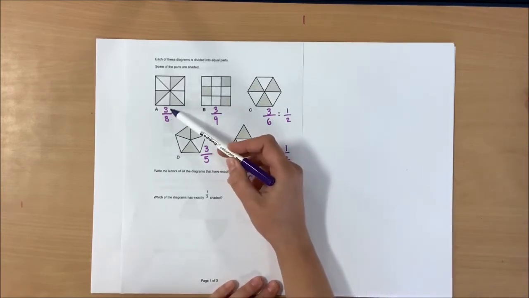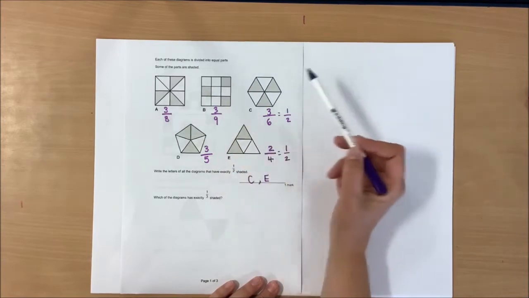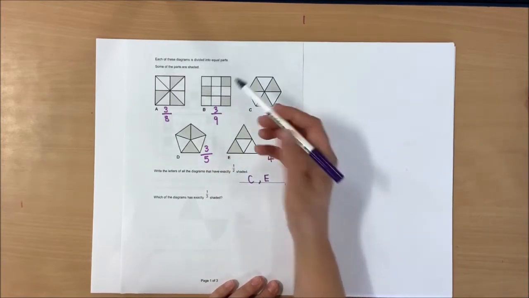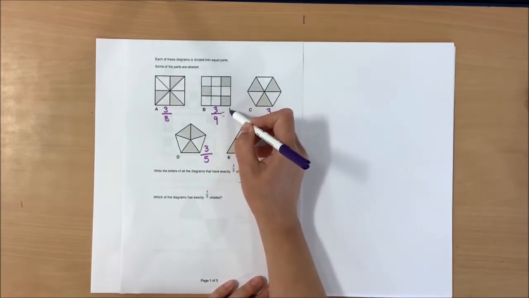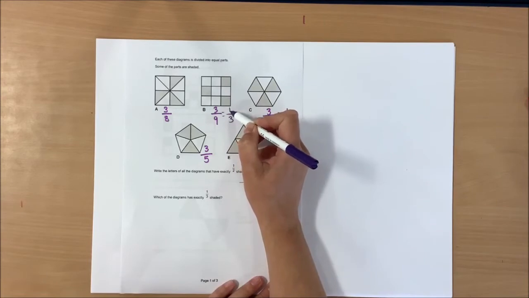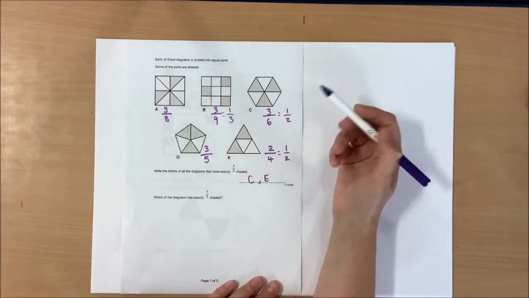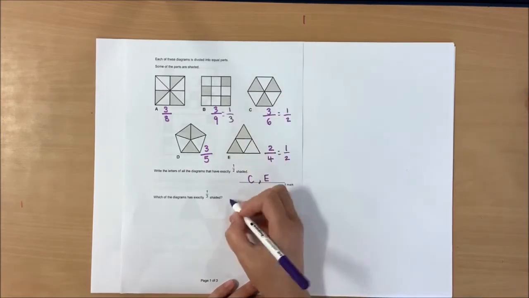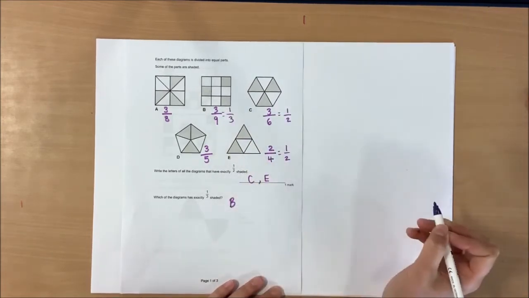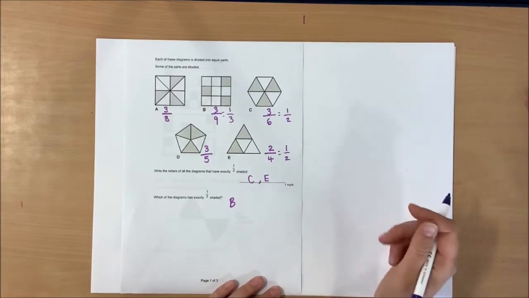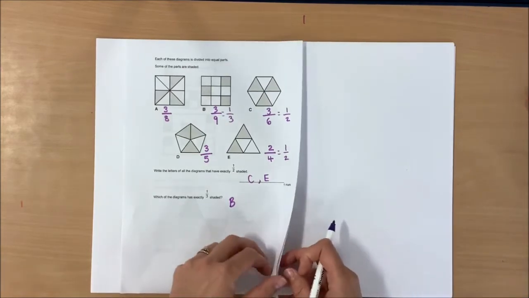Which of the diagrams has exactly 1/3 shaded? Well, I can't simplify this fraction. 3 and 8 have no shared factors apart from 1. B, I can simplify. Divide them both by 3. There we go. That's the one that's got 1/3. But just to double check, 3 and 5, no, both prime numbers, can't simplify that. So the answer to that one is B. I will do a zoomed in version of that so you can see.